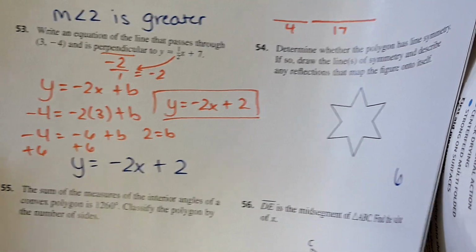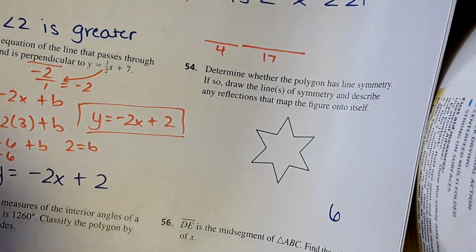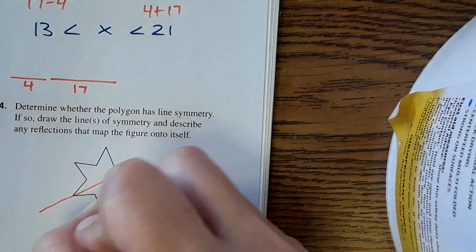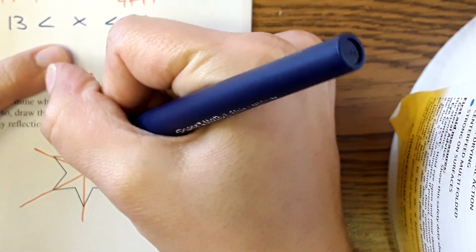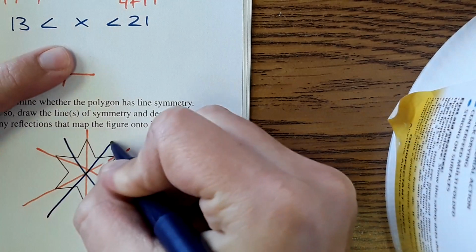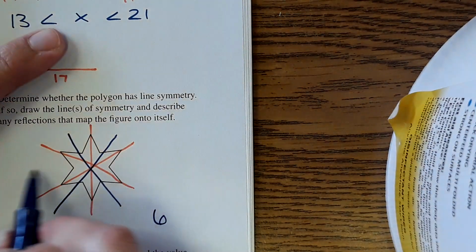Next one, did you get 6 for the lines of symmetry? Or maybe 3? I don't know. So drawing the lines of symmetry, 1 right here, 2, and 3. Those are obvious. And then there's also a line of symmetry right here, so this would be 4, 5, and 6.